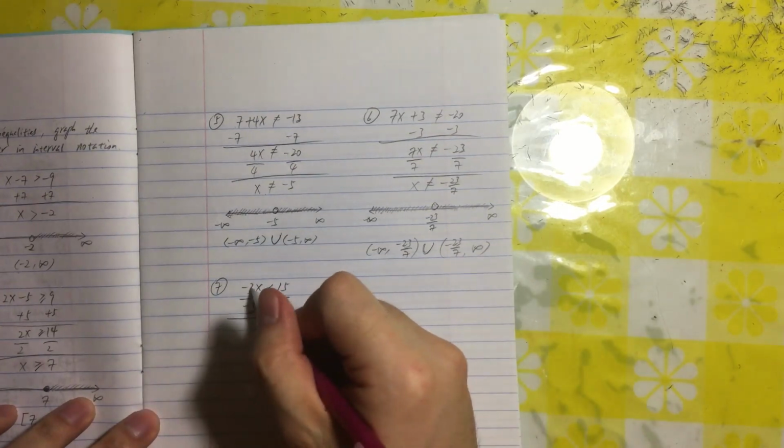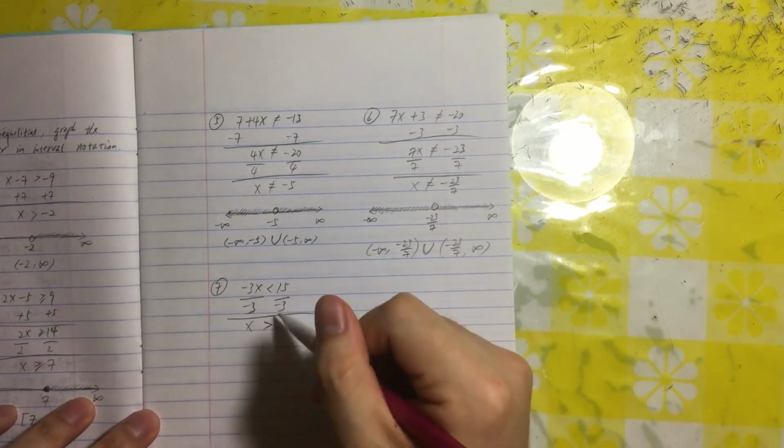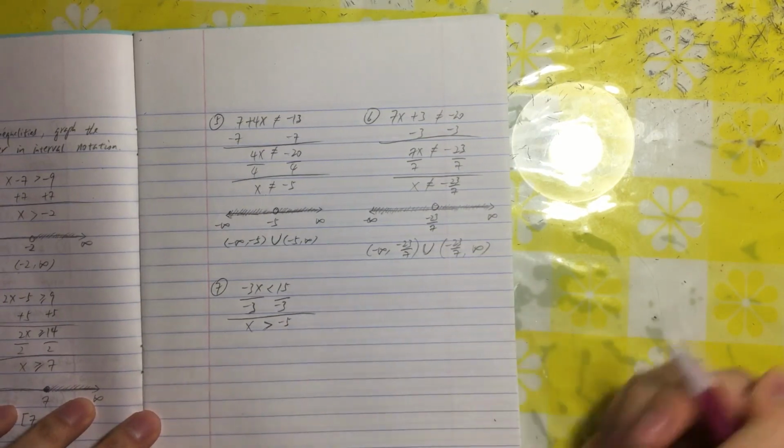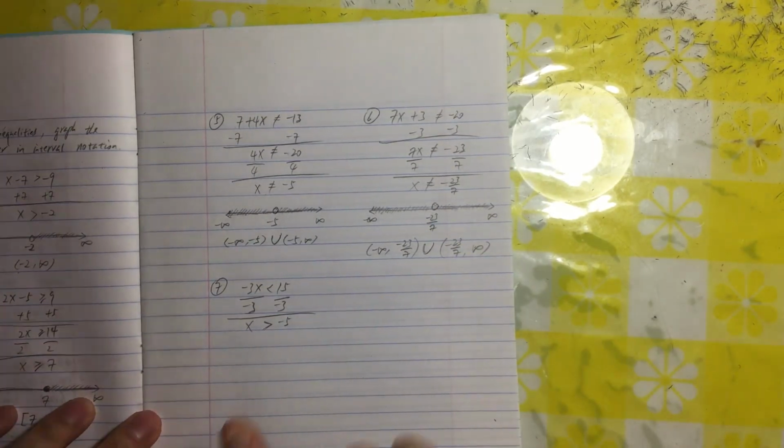So on the left side, we get x by itself. On the right side, 15 divided by negative 3 is negative 5. So keep it in mind. When we multiply or divide an inequality by negative numbers, always switch the direction.